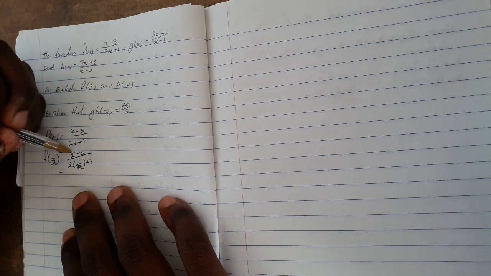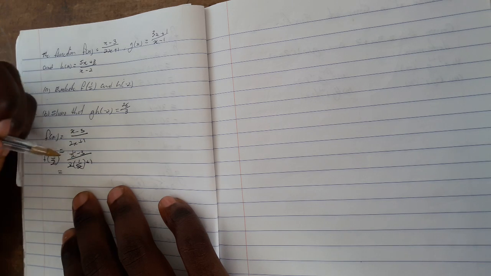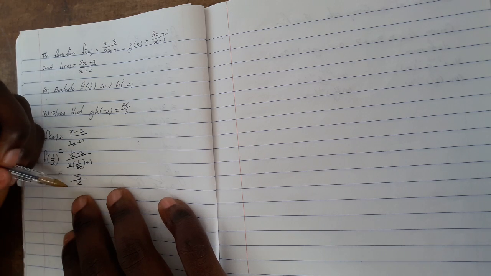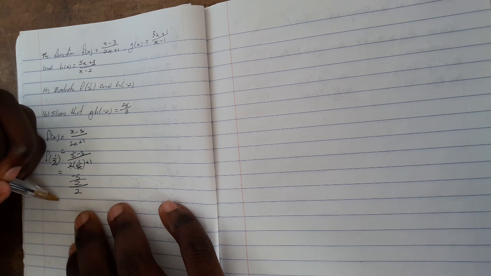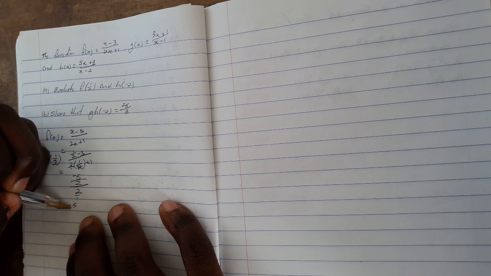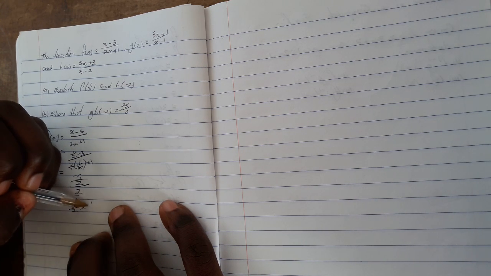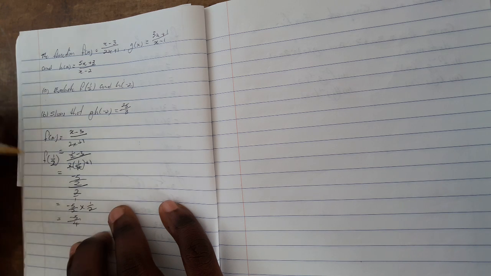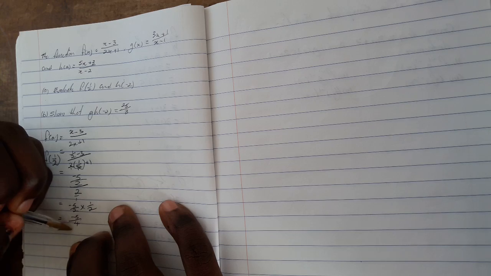At the top, a half minus 3 will be minus 5 over 2. You do the LCM calculations. And this is over 2. The 1 from this here plus the 1 there. And when dividing fractions, we upturn the second fraction and multiply by the first. So this is minus 5 over 2 times 1 over 2. So this is minus 5 over 4, which is minus 1 and a quarter.